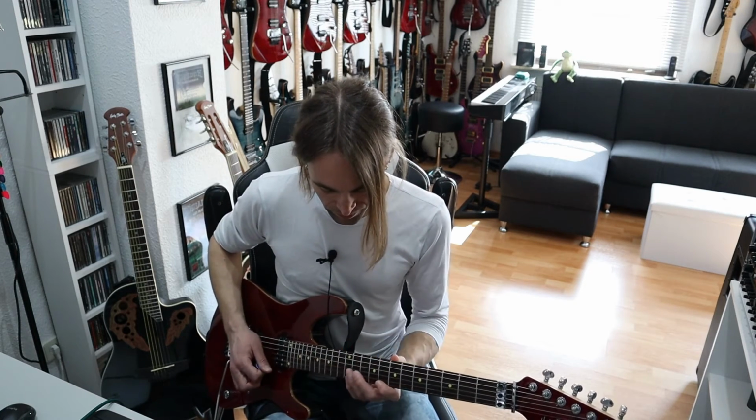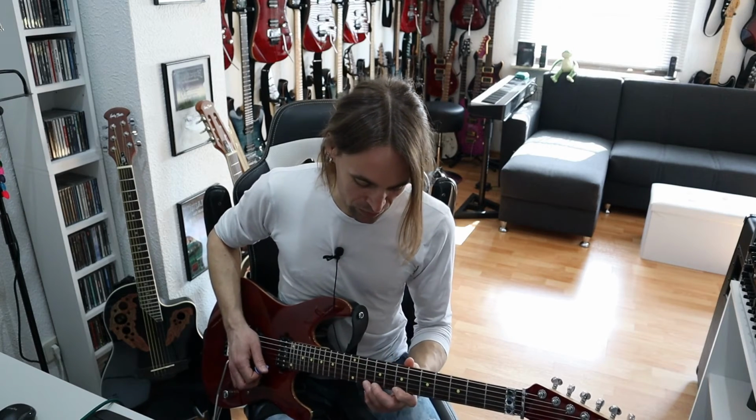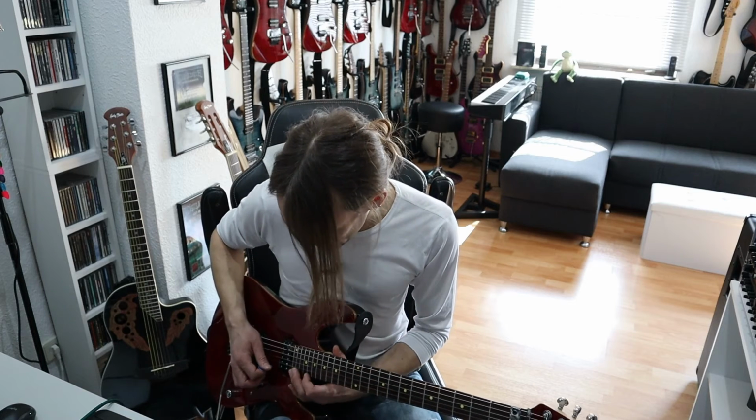And be aware, this position, this D minor shape arpeggio, forces you to go 2 steps down, whereas from the other notes you have to go only a half step down.